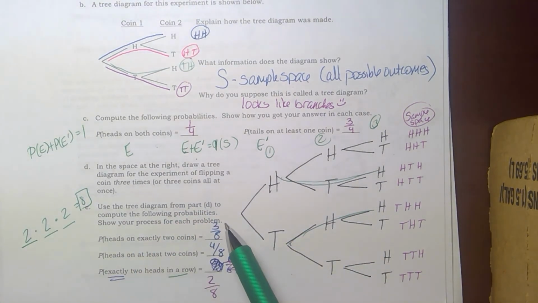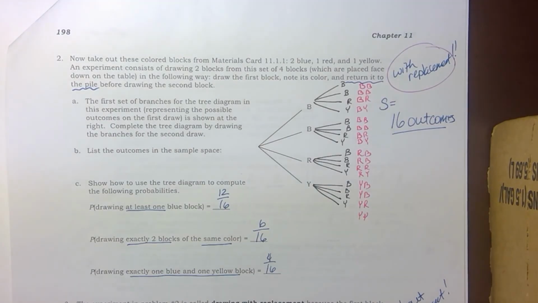So here are my probabilities, 3/8, 4/8, and 2/8. Make sure you can find those. Notice that we didn't reduce because right now we want to compare things with a common denominator. When you're done with this, let's look at the next page.